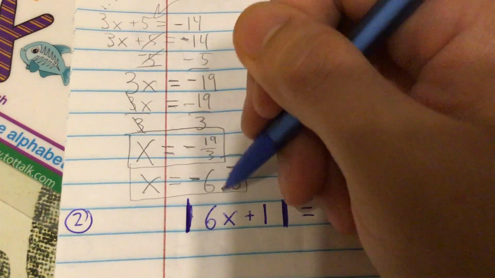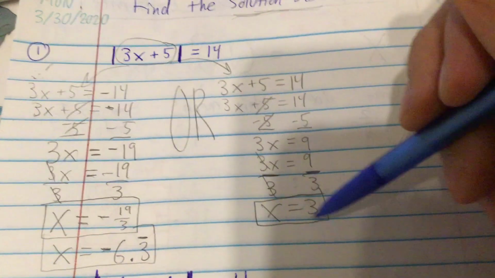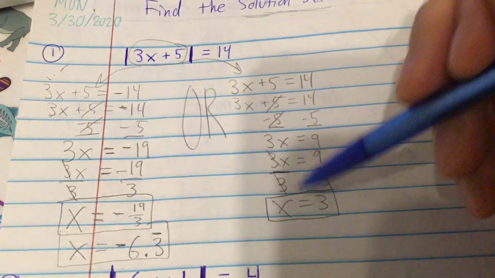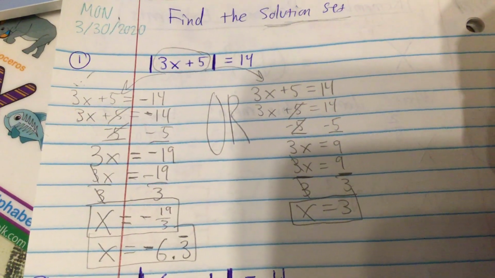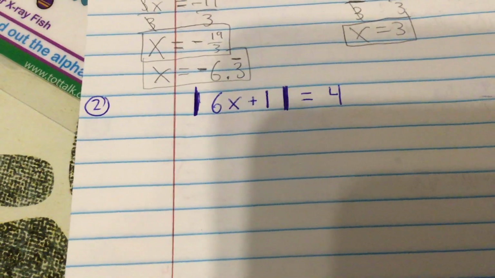I want one of these two. I want negative 19 over 3 or negative 6.3 repeating. Now, I want both distinct solutions, the left and the right. Okay? All right. This one's going to have 2 fractions.